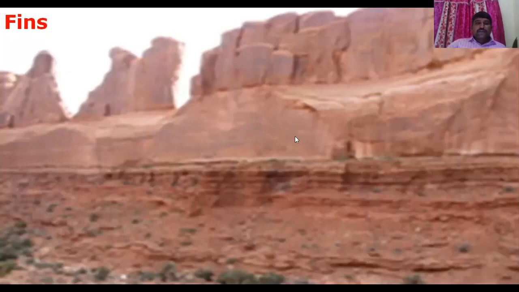Fins. Fins are the residual walls of rock which remain after adjacent rock has been removed along systematic parallel joint sets. Such joint sets are typically formed by tensional stresses along anticlinal or monoclinal fold axes.